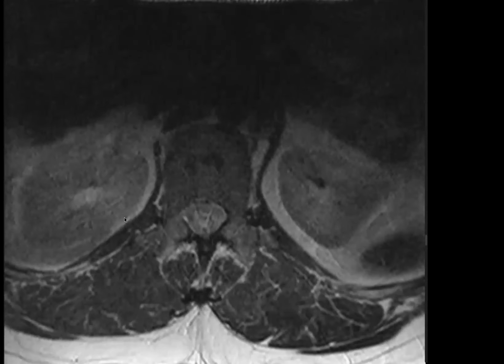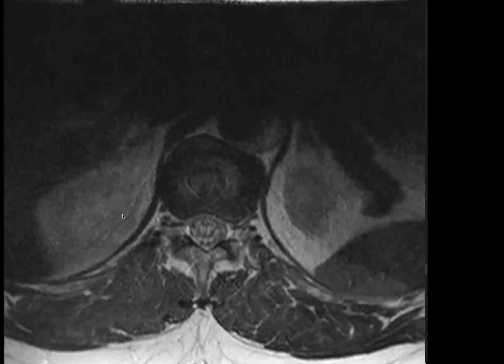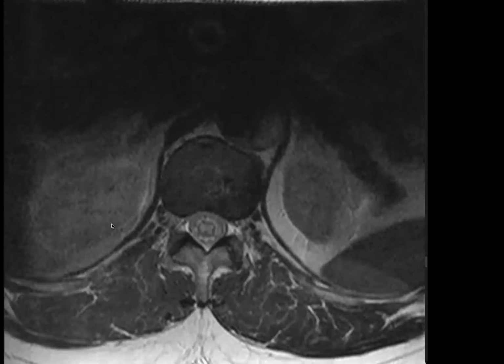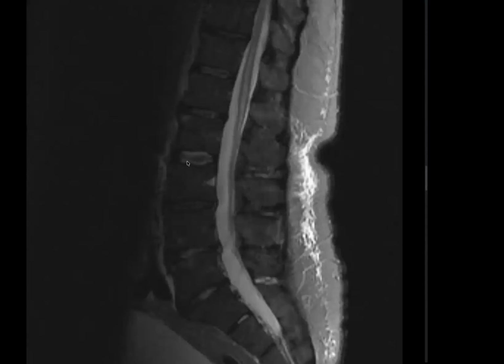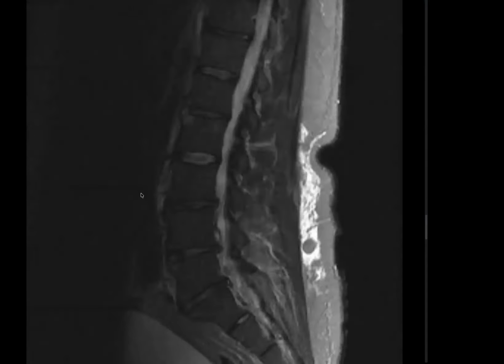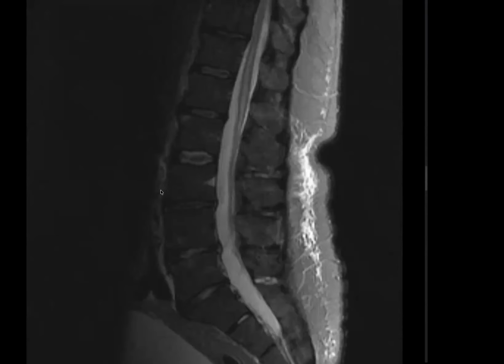In your normal practice, which sequences do you usually use? I would like to look at the STIR images. I can provide you the sagittal STIR. Here you go. So I've been provided with sagittal STIR images. I can see there is increase in signal intensity involving the lower spinal cord.